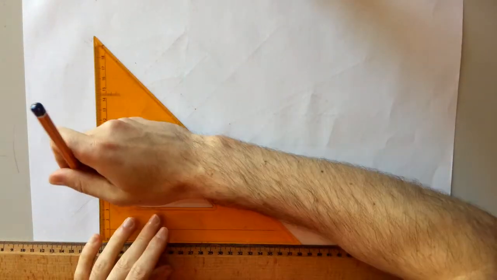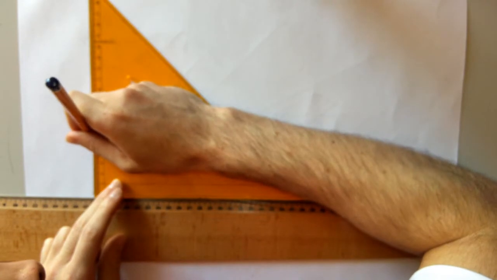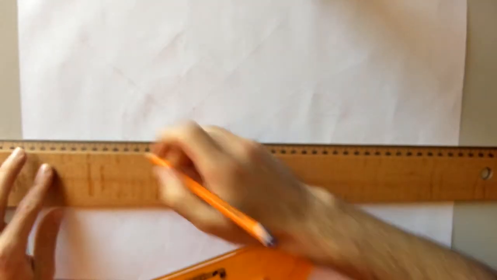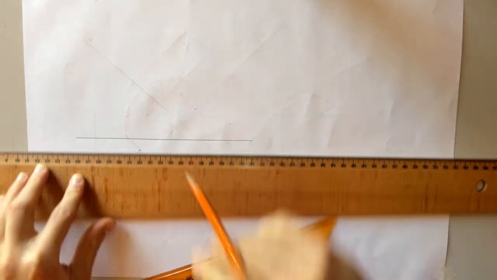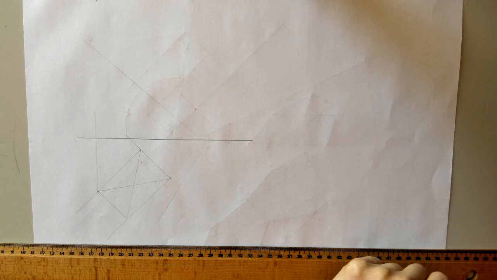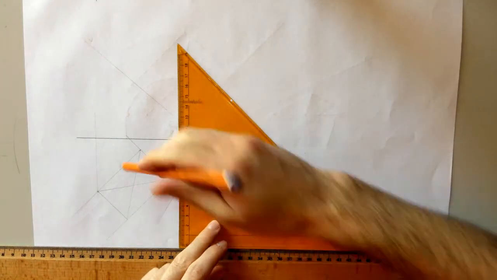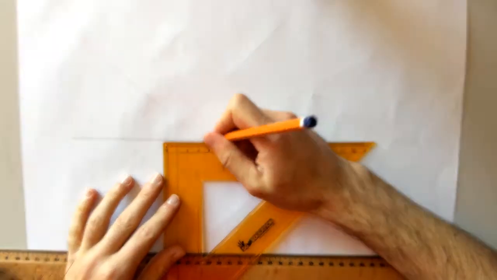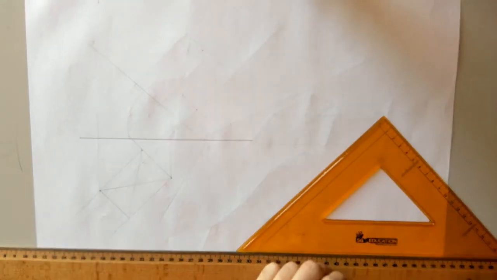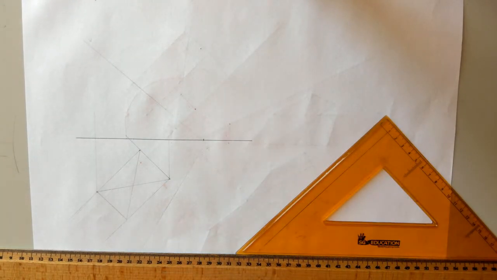So then to find the actual trace, this corner here is going to be up 54 to the XY line. So that's going to be my XY line going across there. And then I'm told that from this corner here, it's going to be across 34 then, to give me the position of where the traces meet on the XY line.